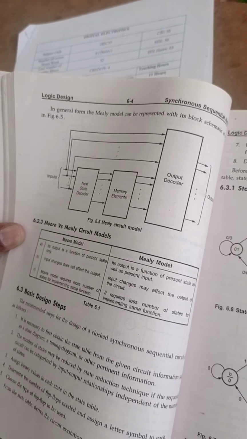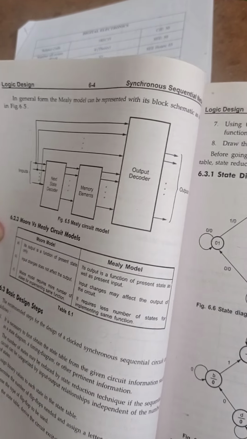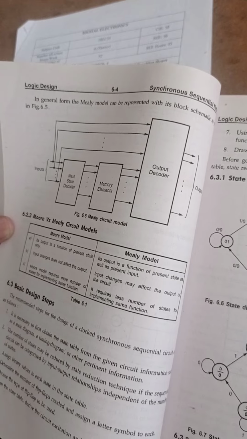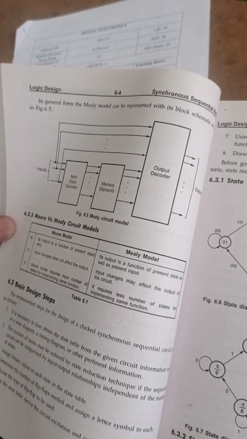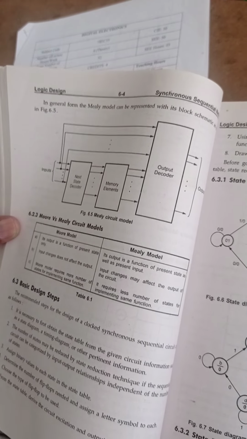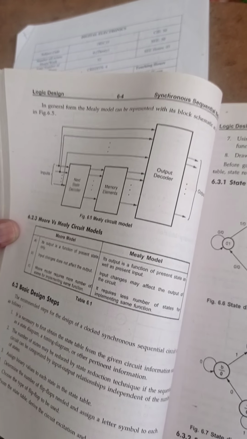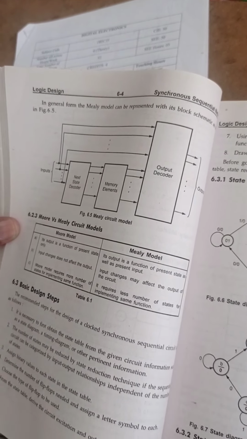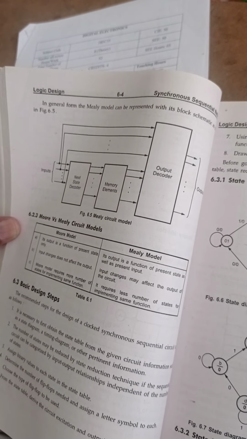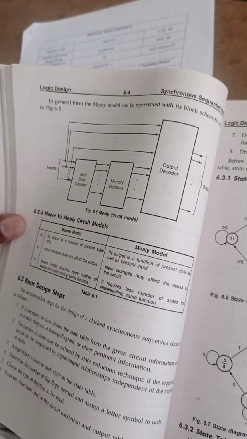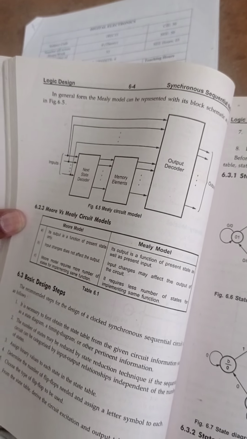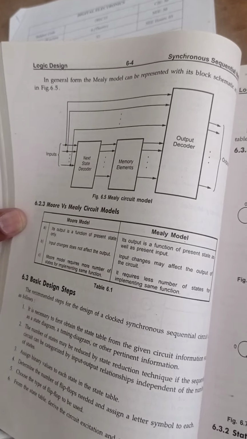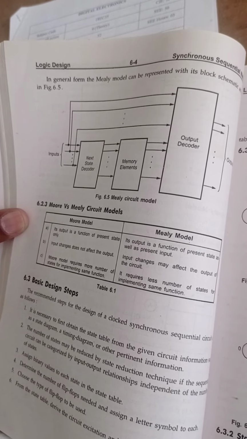Already we have discussed in class the steps and procedures to find out the state diagram. In the textbook written by the author Sudhakar Samuel, he has given so many examples related to how we can find out the state diagram. Important. Definitely, one question will be asked on that in the exam.